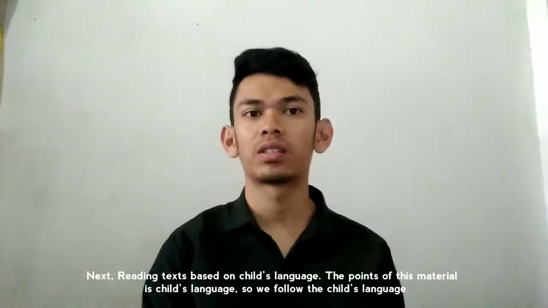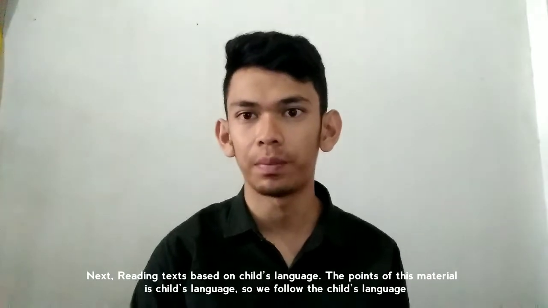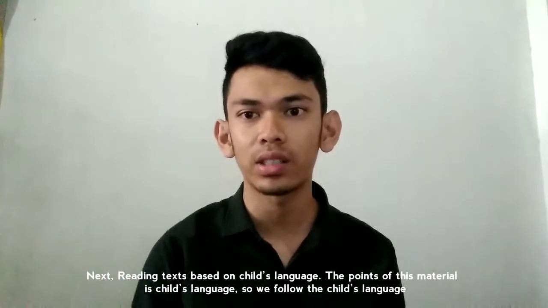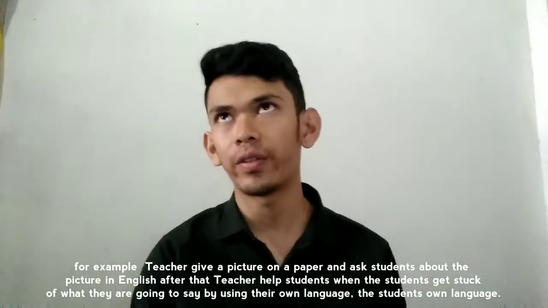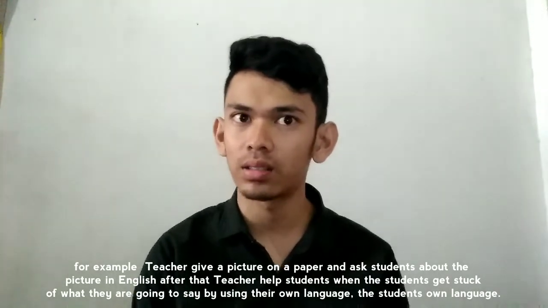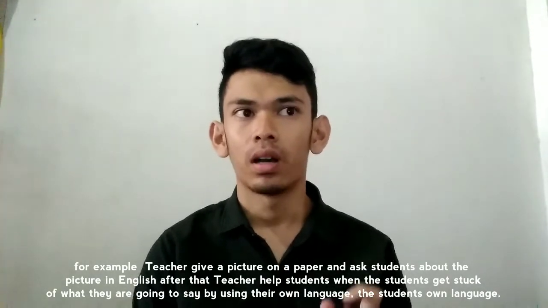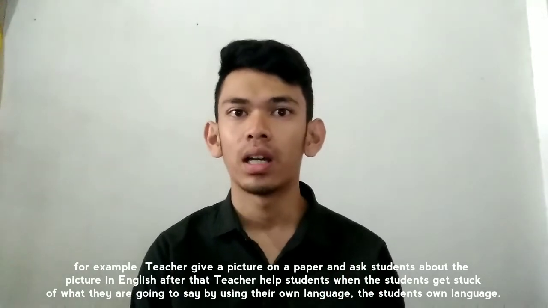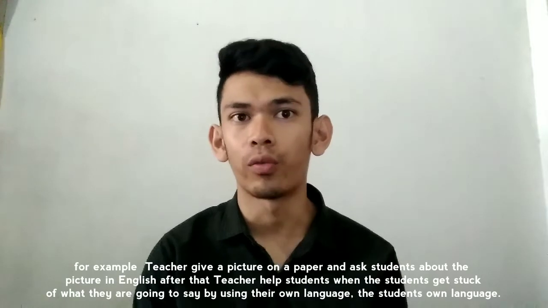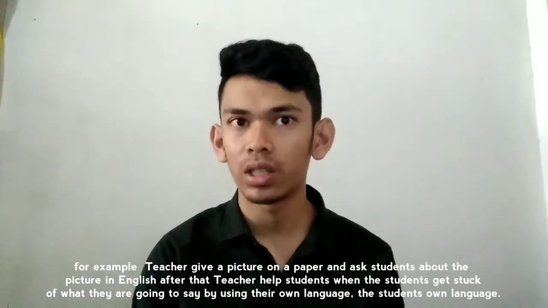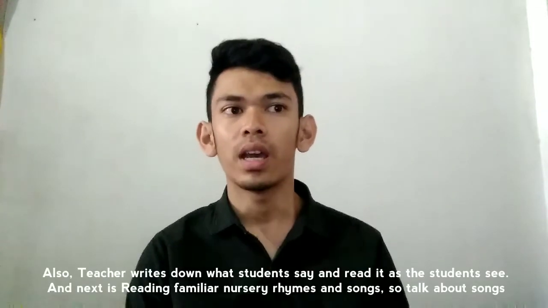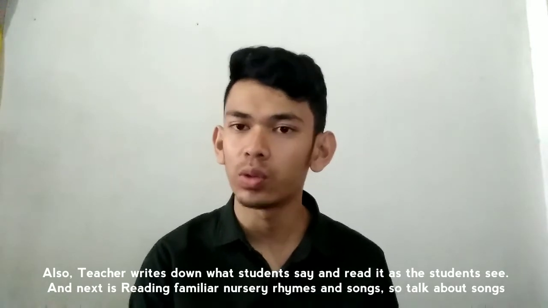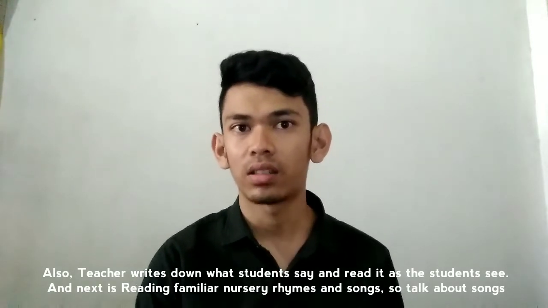Okay, next, reading text based on child's language. The point in this material is child's language, so we follow the child's language. For example, teachers give a picture on a paper and ask the students about the picture in English. After that, the teacher helps students when they get stuck on what they are going to say by using the students' own language. And also the teachers write down what the students say and read it as the students see.